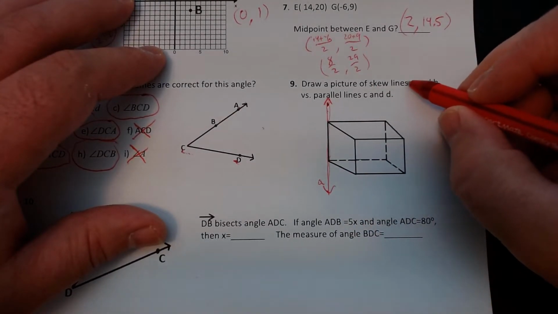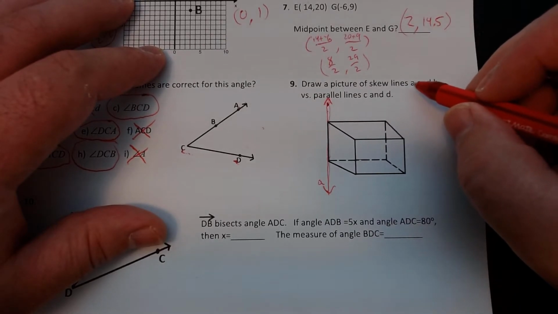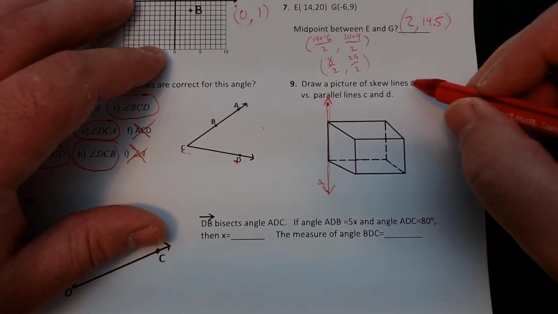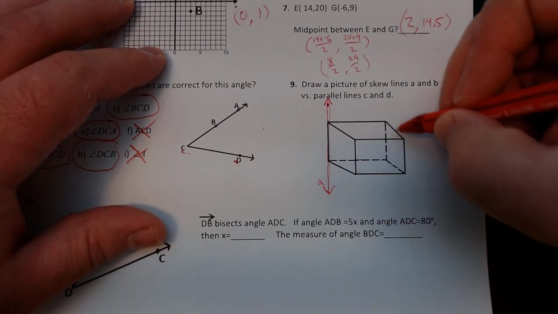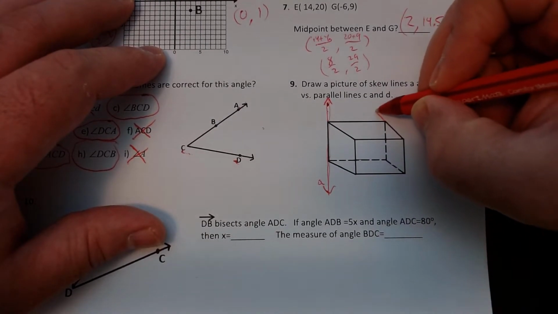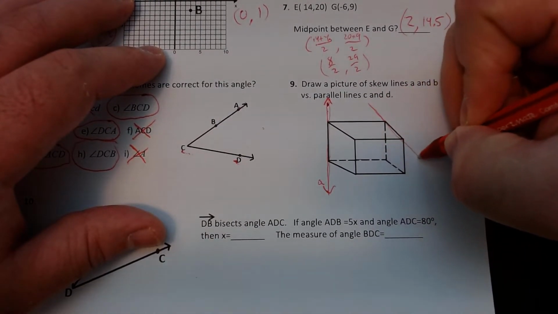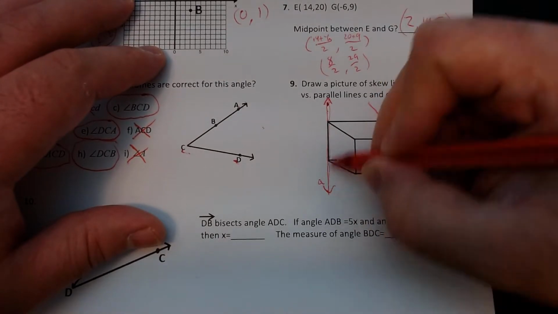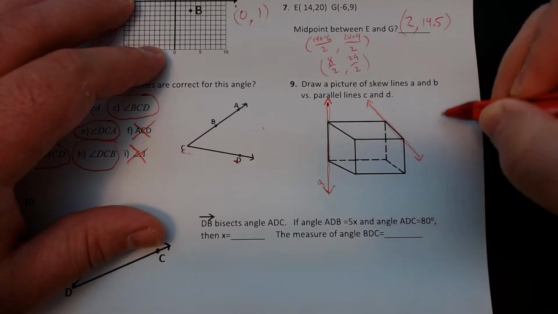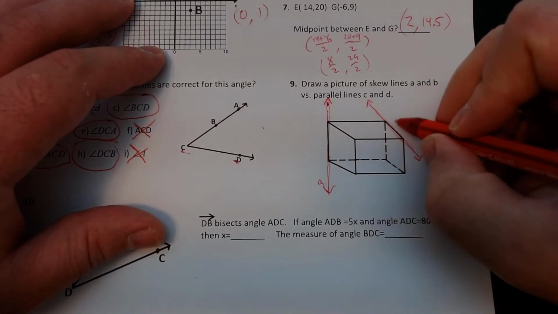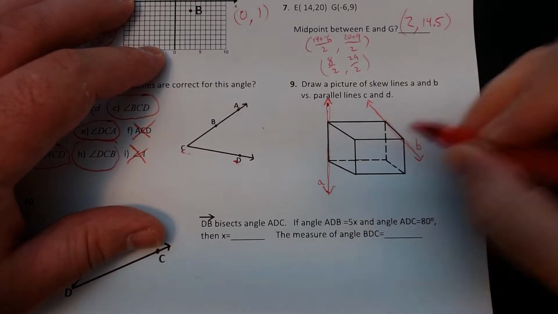If I want a skew line, remember it's not supposed to actually touch the line. So I want it to go either in front or in back or to the side. So I'm going to choose this one that comes back this way. And that's definitely not parallel, but it's never going to hit A. So I'm going to go ahead and label this one as B, the line that is skew to A.